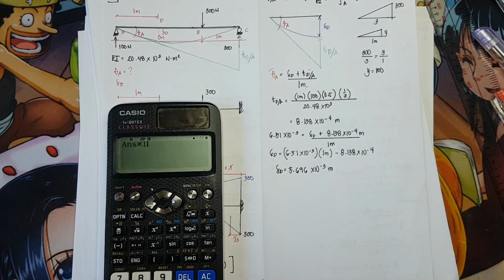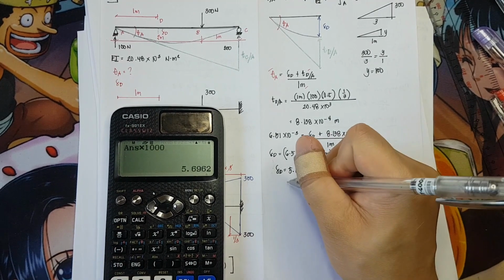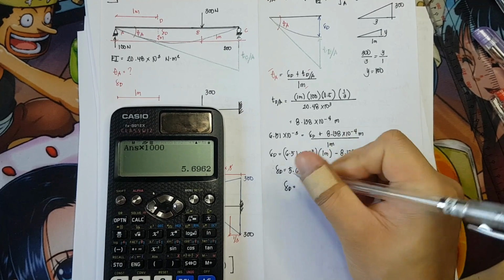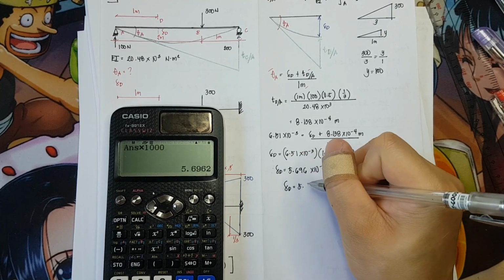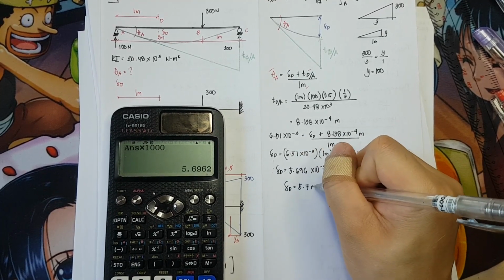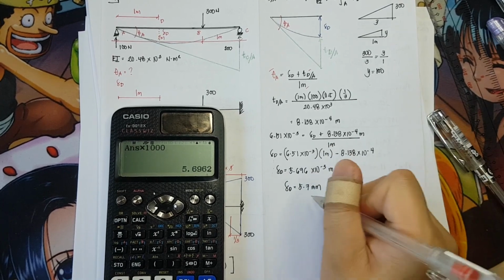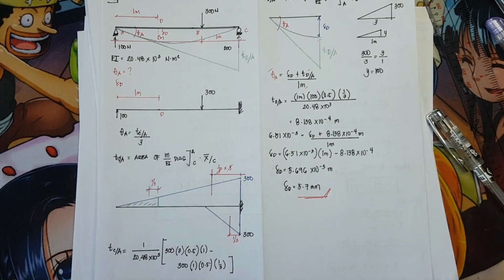Times 1,000. So that is the displacement, equivalent to 5.7 mm. And that is our final answer.